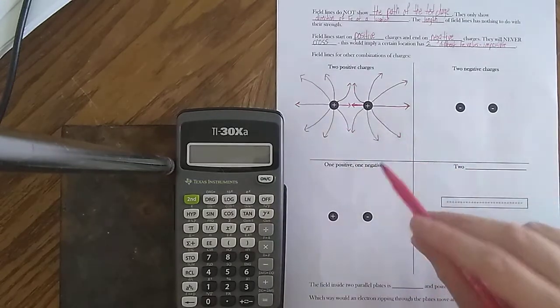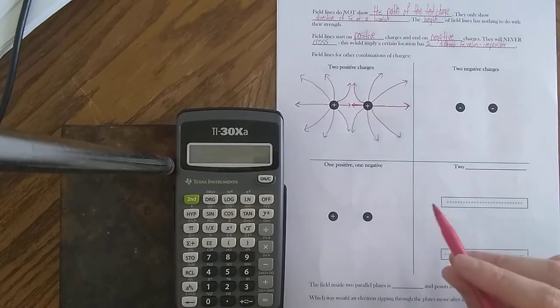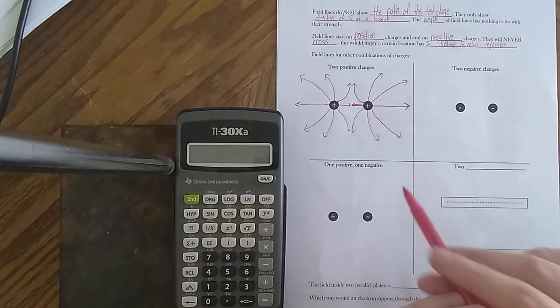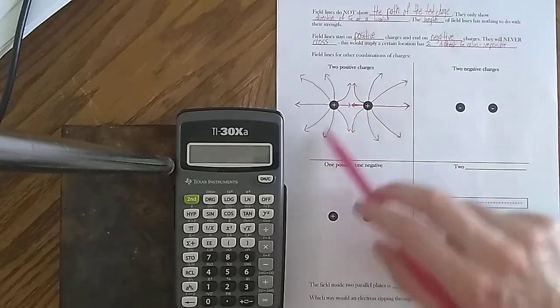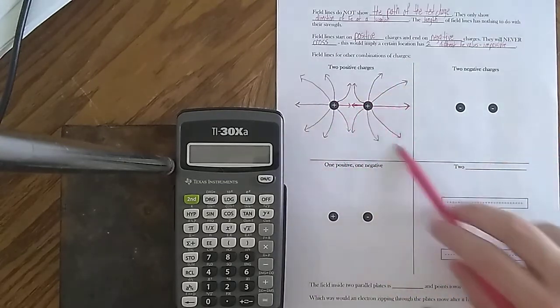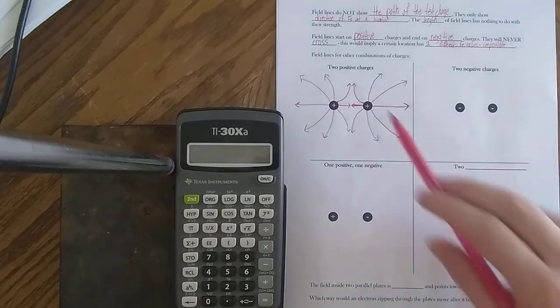If you have two positive charges, those field lines curve away from each charge. And they curve, I guess you could say, away from the middle. I guess that's probably the best way to put it. They're always curving away from the middle. All right?